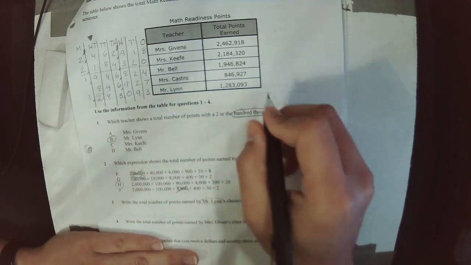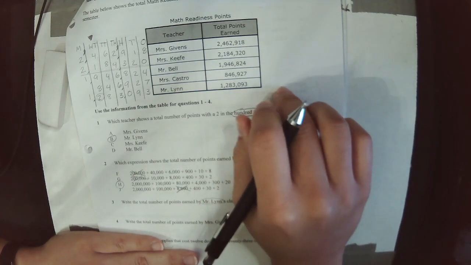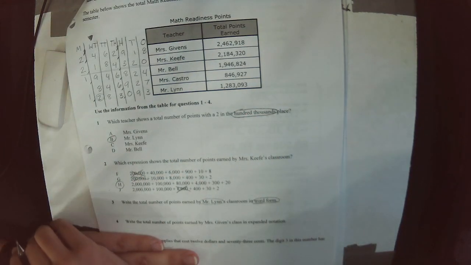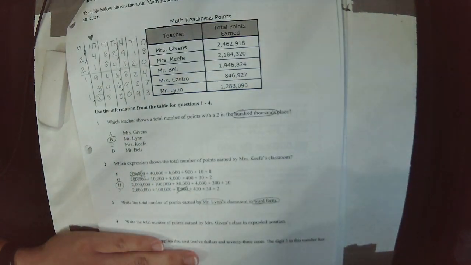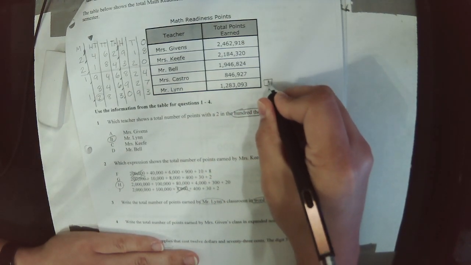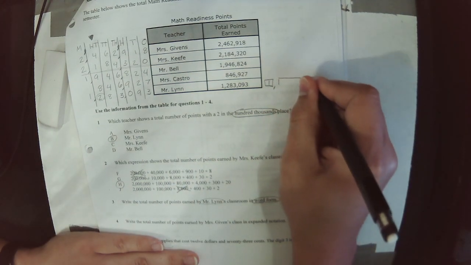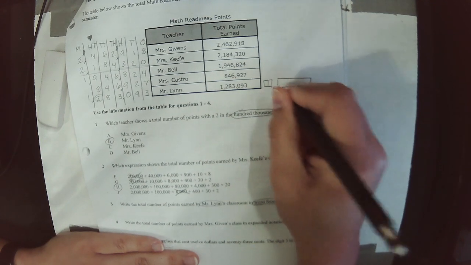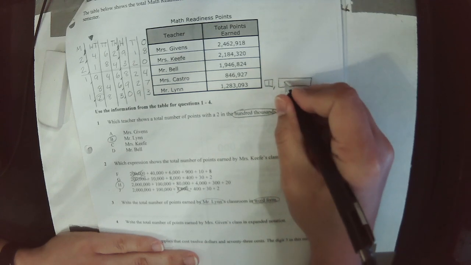Mr. Lin's classroom. I'm going to write it here on the side. And instead of putting it into a place value chart, I'm just going to put it into boxes. My boxes are going to start and stop where I see a comma. So the first box has a 1, and then there's a comma. Then I'm going to draw another box and put all the numbers before the next comma.